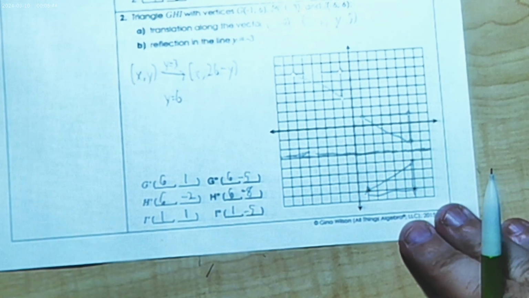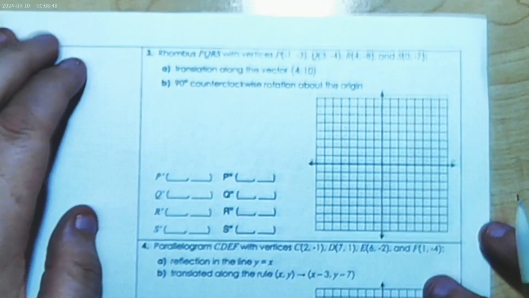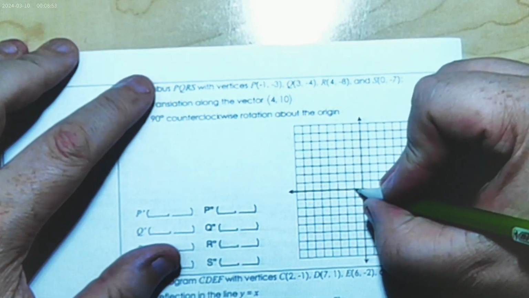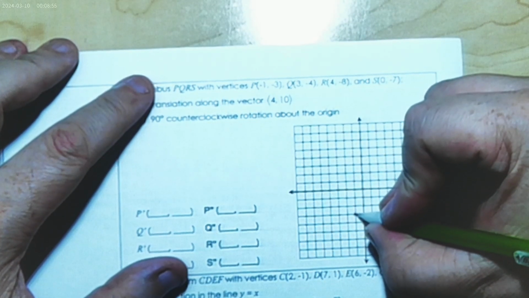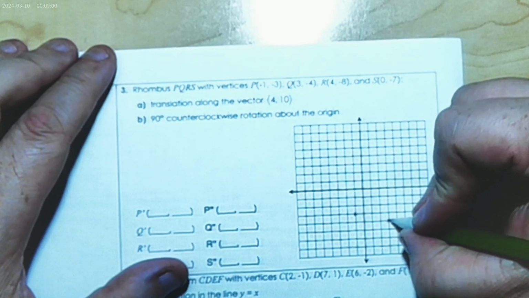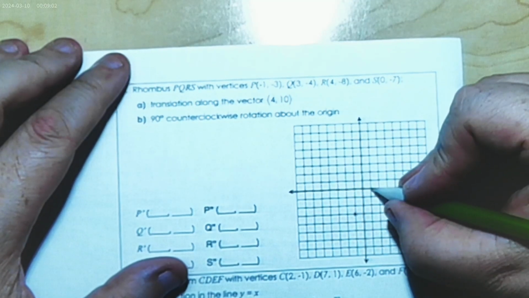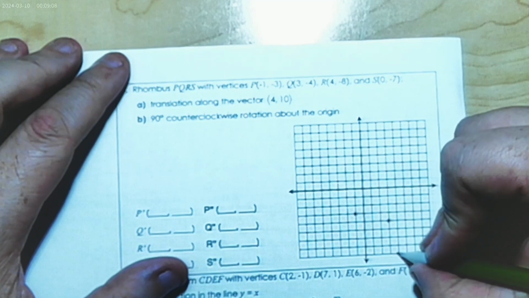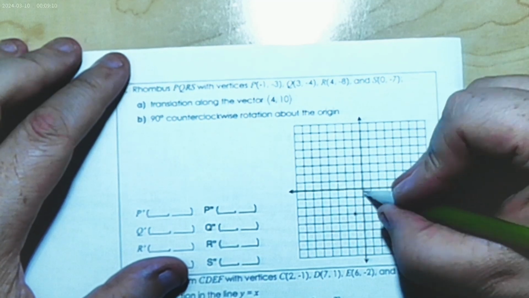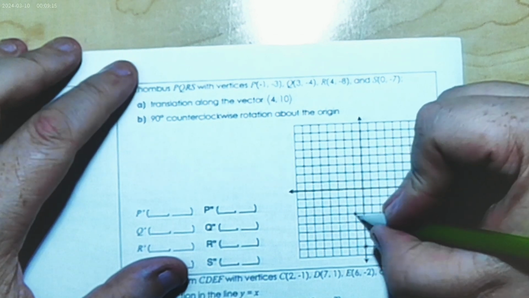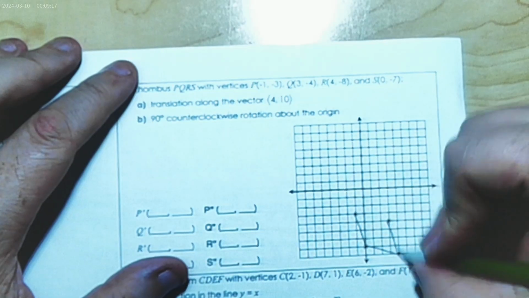All righty. I'd like to go a whole video without messing up in some way, but well, let's see how the cards play out. So I've got a rhombus with points negative 1, negative 3, then 3, negative 4, then 4, negative 8, and then 0, negative 7. All righty, so I have got my rhombus.